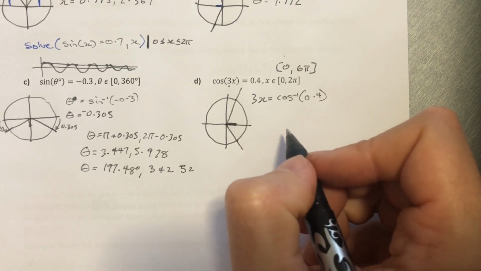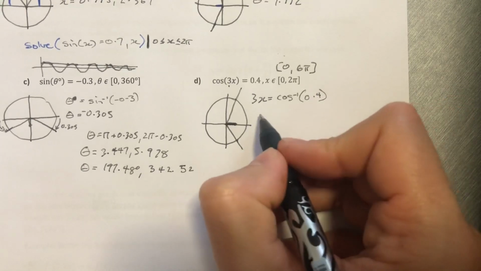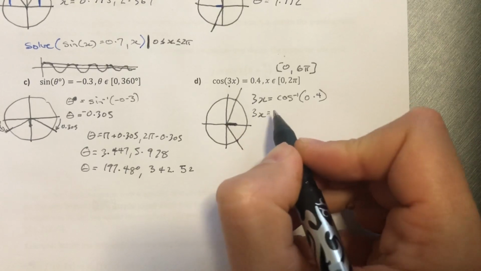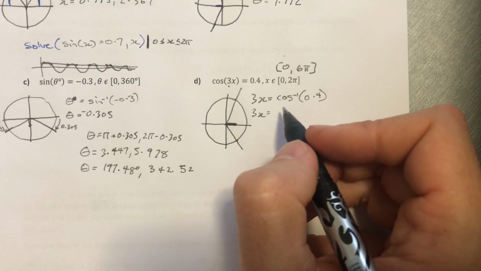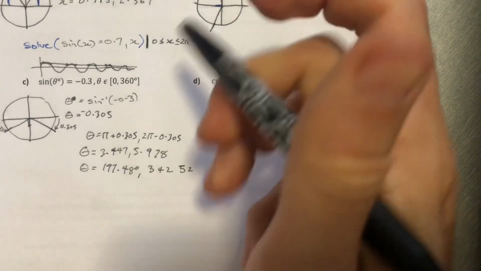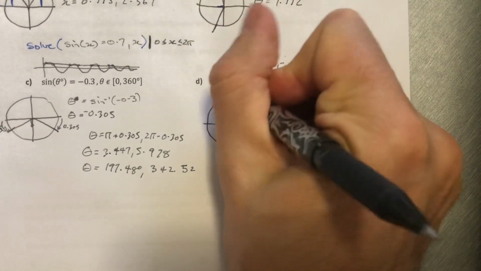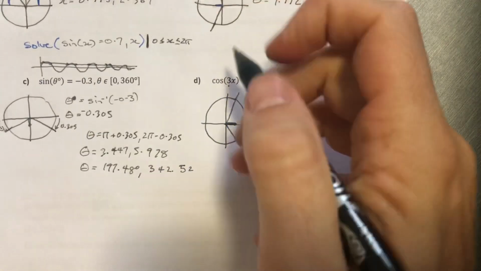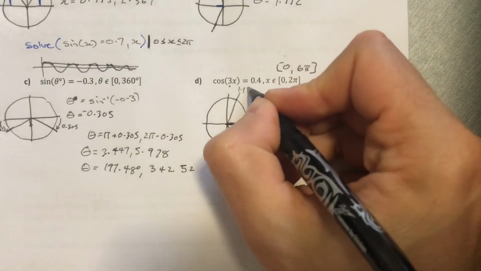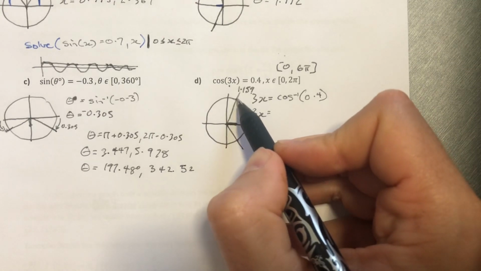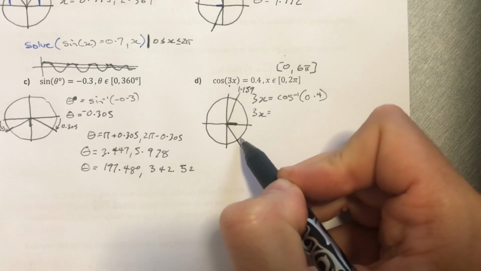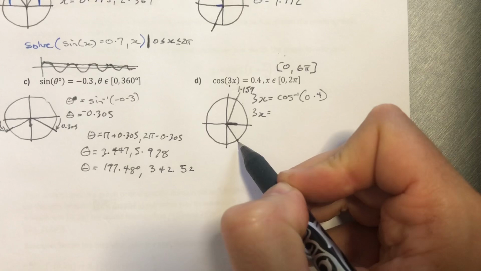And once you've put that into your CAS, it's going to give you the answer 1.159. So this angle here is 1.159. So from there to there, 1.159, which means from here to here, that has to be 1.159 as well.